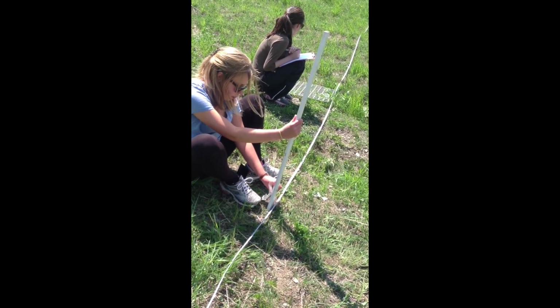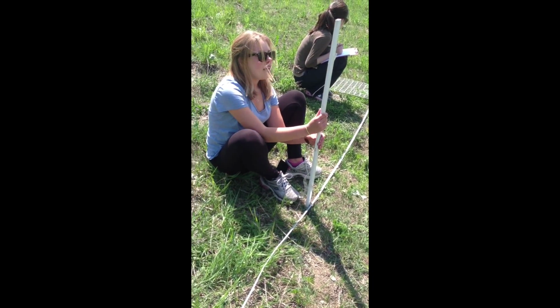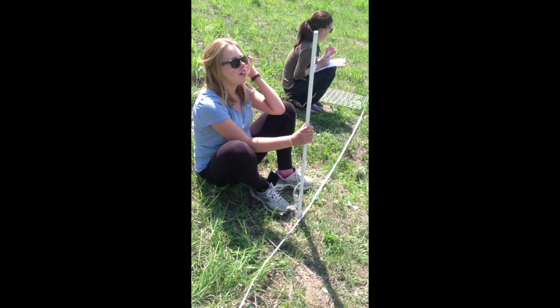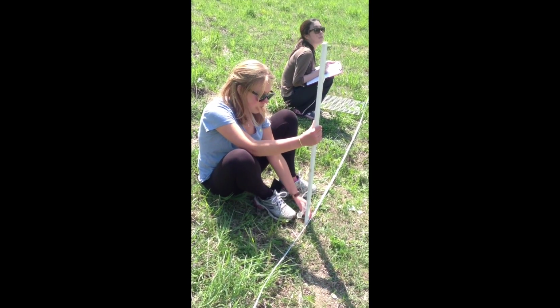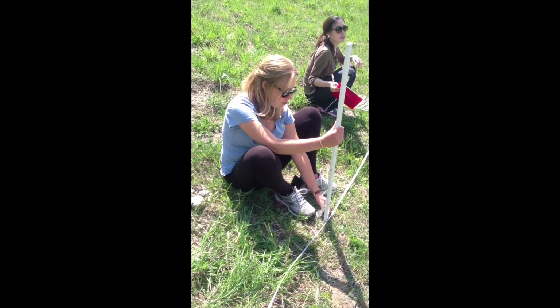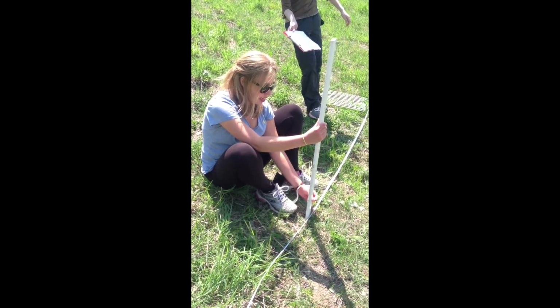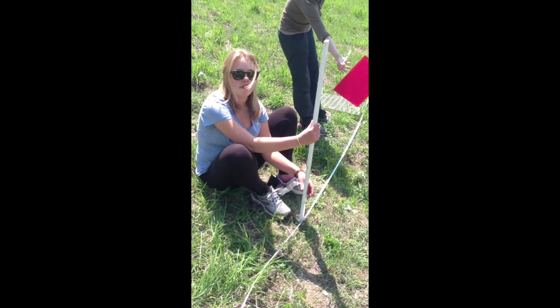Izzy, could you just explain to me what you're doing? Of course. I'm measuring the vegetation height using a metre rule, and at every metre I'm picking the 3 highest strands of vegetation, measuring them and calculating an average of the 3.